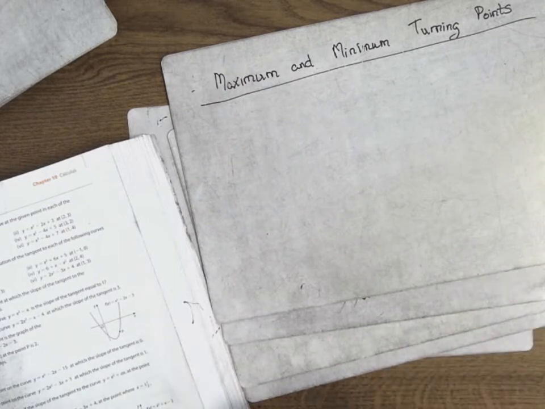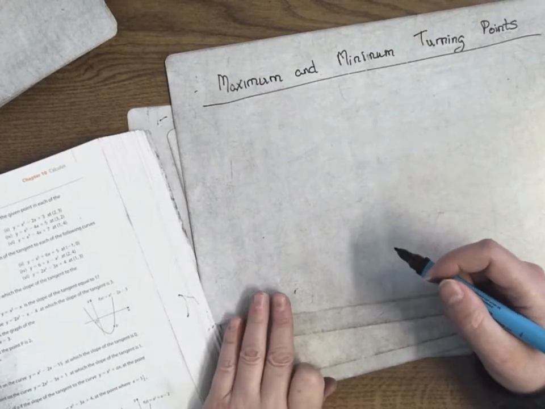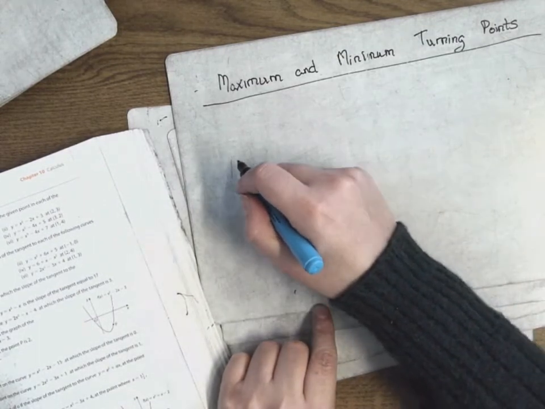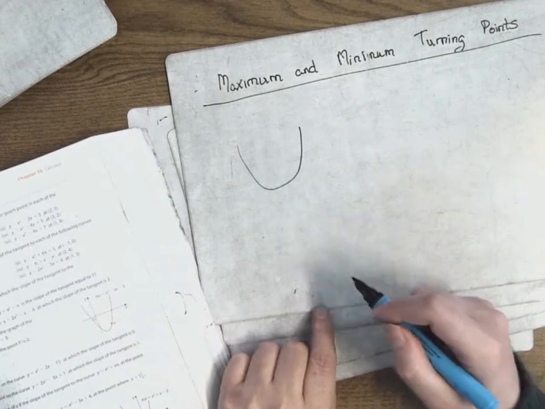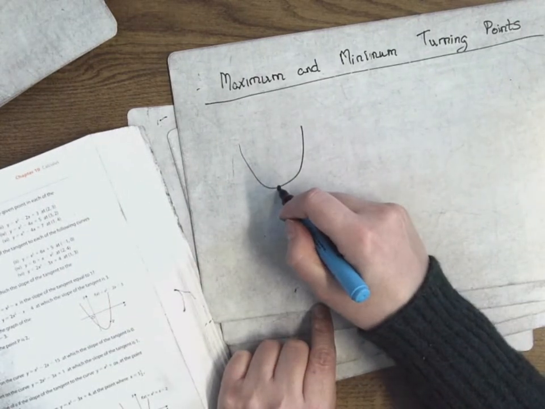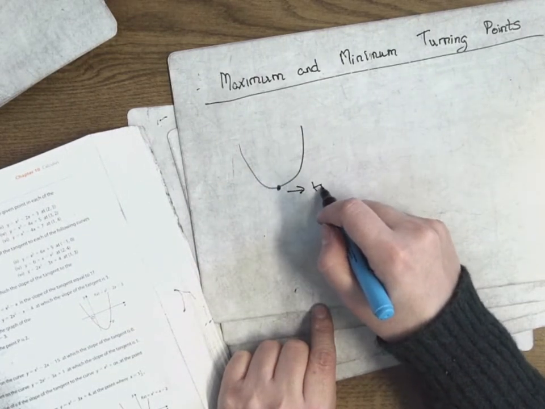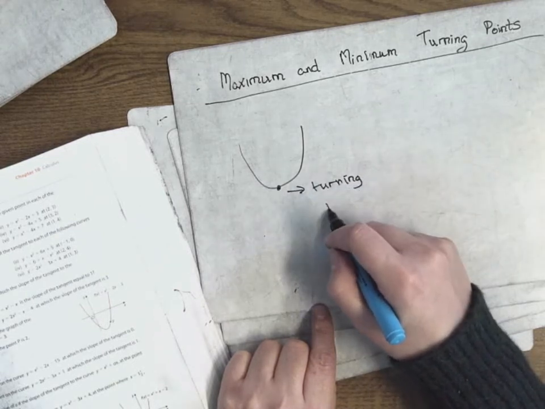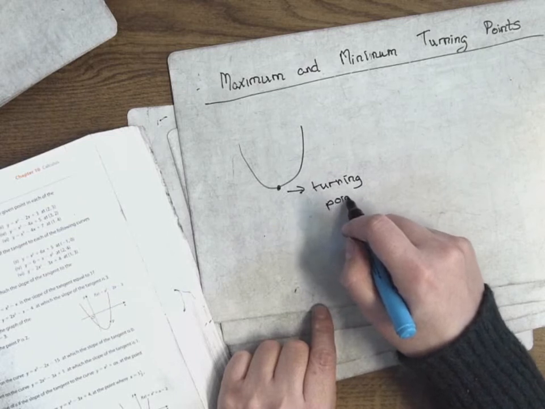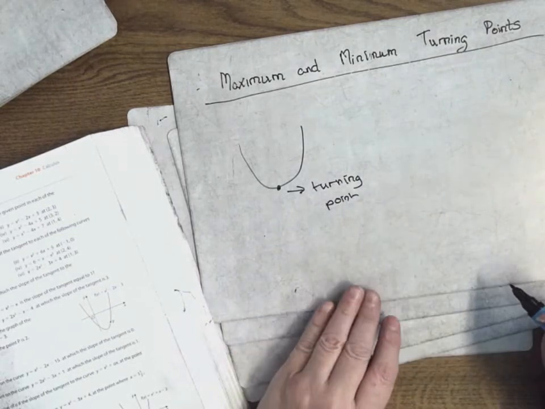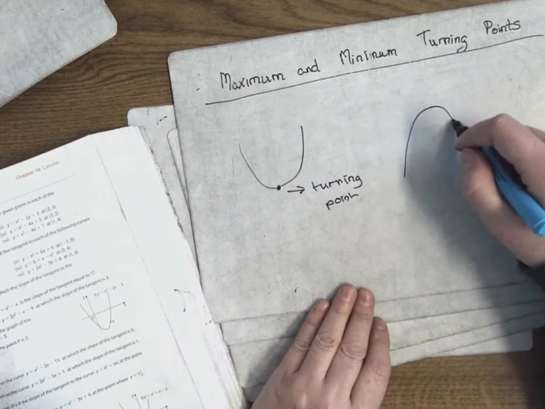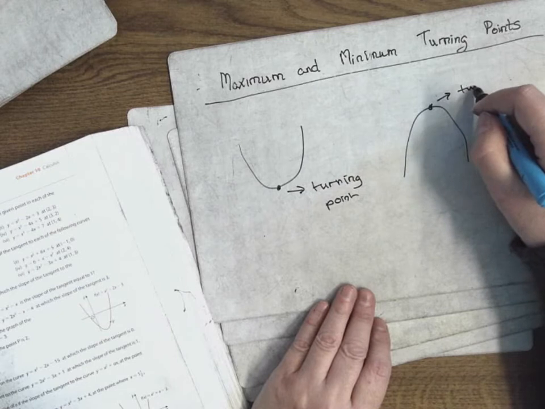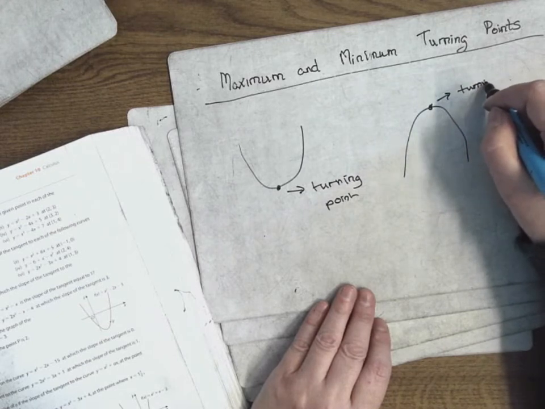Right. Okay. So what I'm going to be talking about is maximum and minimum turning points. So what's a turning point, girls? If you have a curve and it's a smiley face, down here, that's a turning point. It's basically the curve is coming down and it turns and it goes back up. Right? So if I have a curve that's a sad face, this is the turning point.